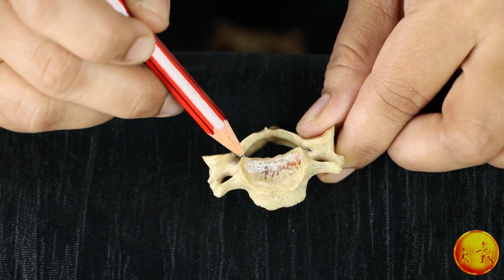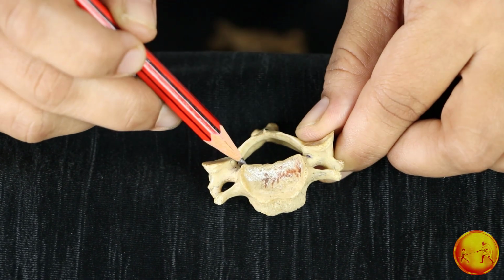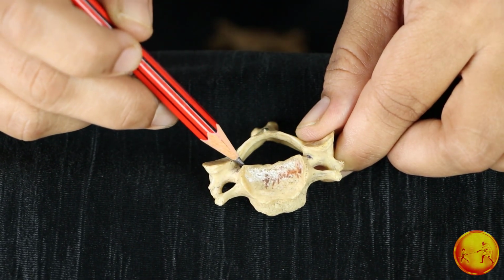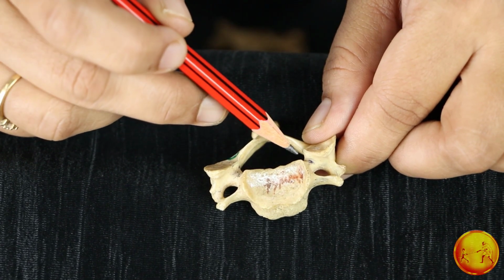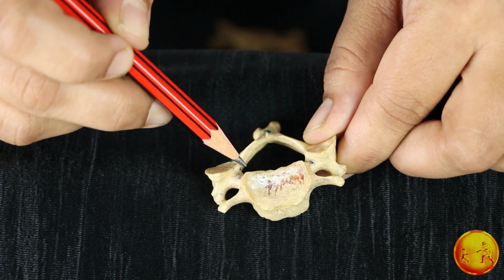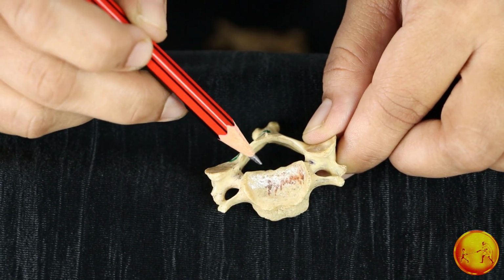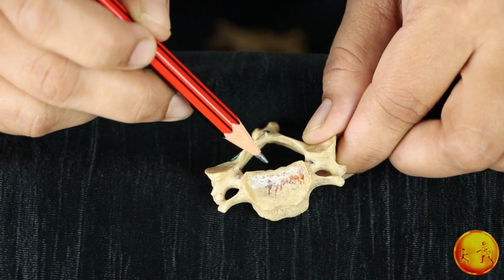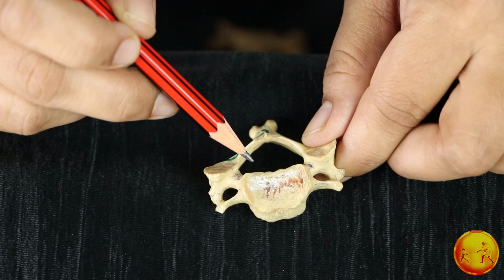This is the vertebral foramen. This vertebral foramen is triangular and it is larger as compared to the thoracic vertebra because it has to accommodate the cervical enlargement of the spinal cord. So the content of this vertebral foramen is the spinal cord, the cervical enlargement of the spinal cord, along with the three meninges which cover the spinal cord, that is dura mater, arachnoid mater and pia mater.